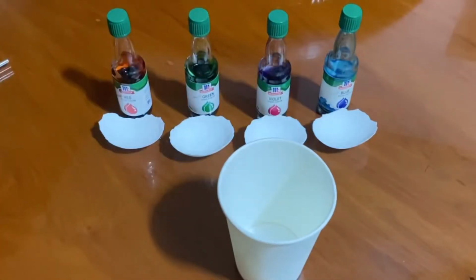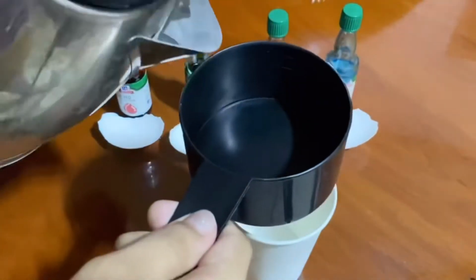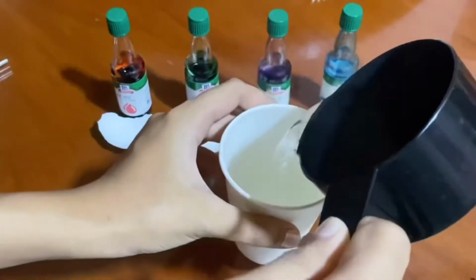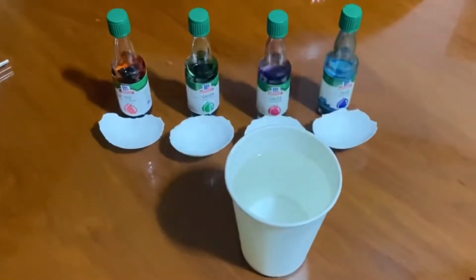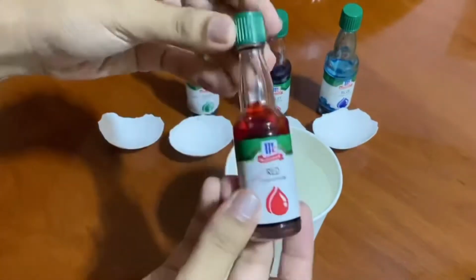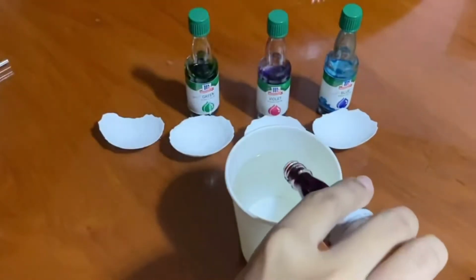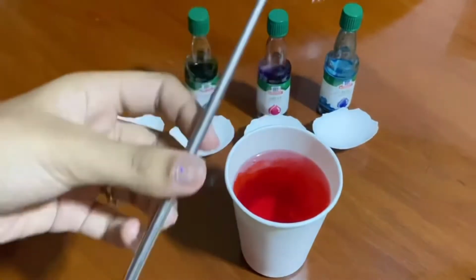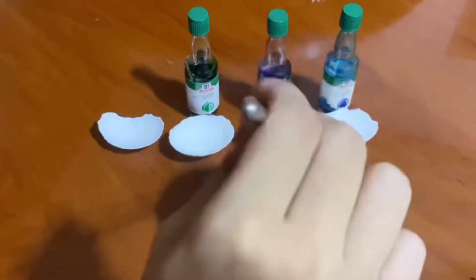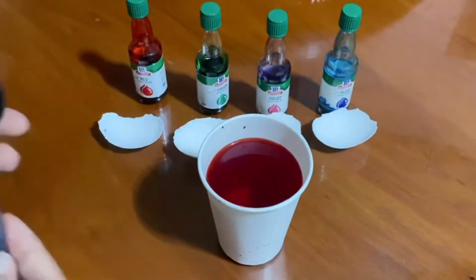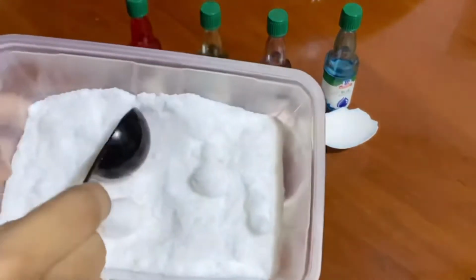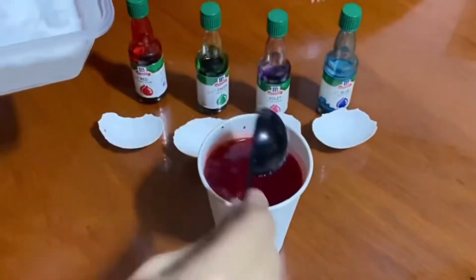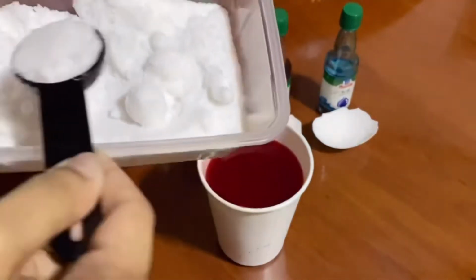When your eggshells are fully dried already, get your container and pour 1 cup of hot water into it. Get the food coloring and drop it into the hot water. Drop any amount depending on your preference. Be sure to stir it thoroughly. Get your measuring tool and pour 2 tablespoons of alum powder into your mixture.